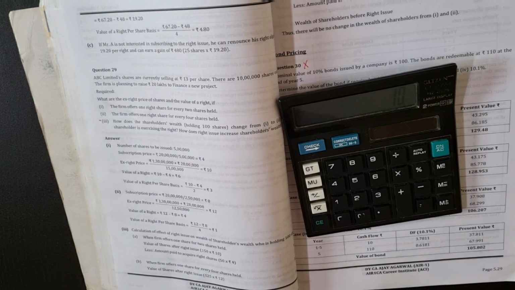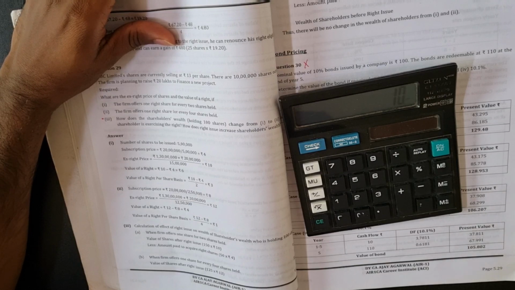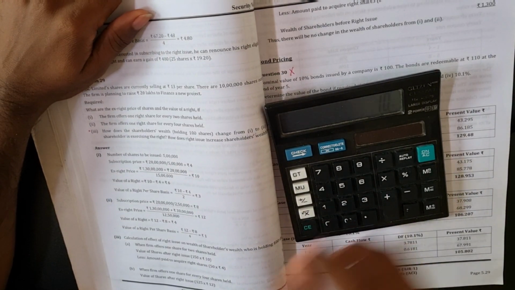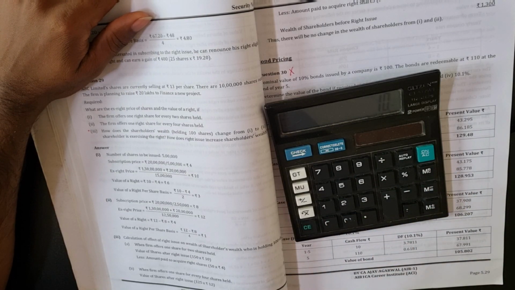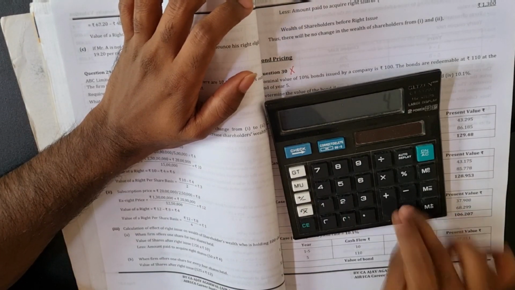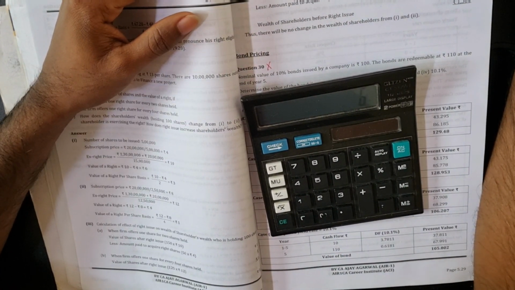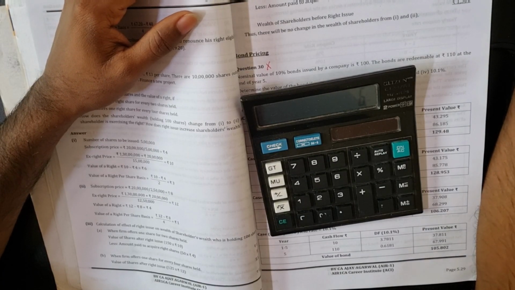10 rupees is the theoretical ex-right price. How much is the value of a right? How do we get it? Theoretical ex-right price minus right issue price. So it is 6 rupees. 6 rupees is my value of right. If we subtract the right issue price from the theoretical ex-right price, we get the value of right.